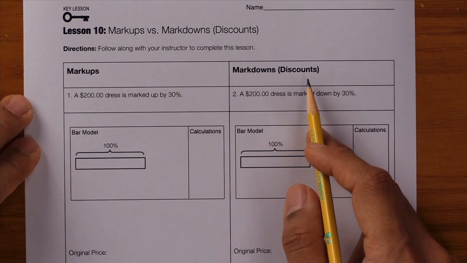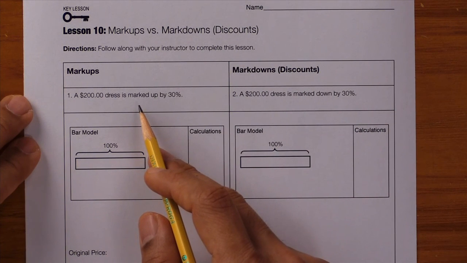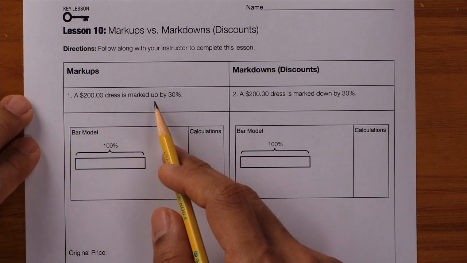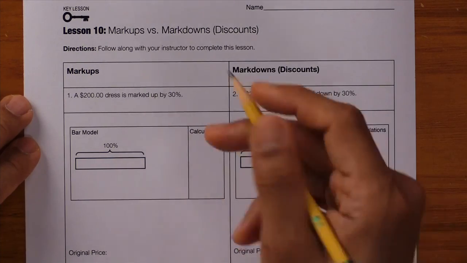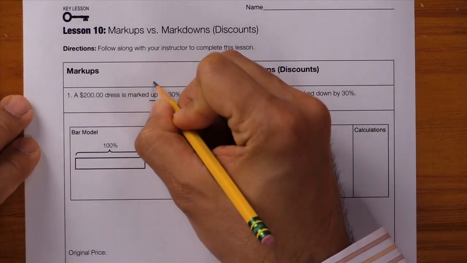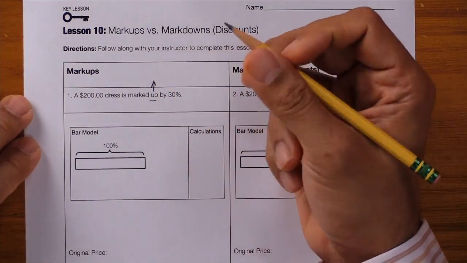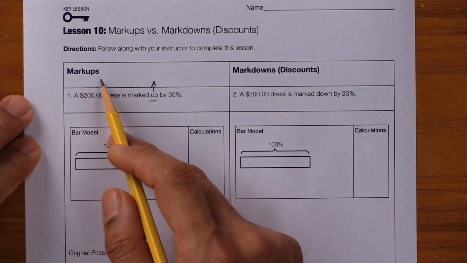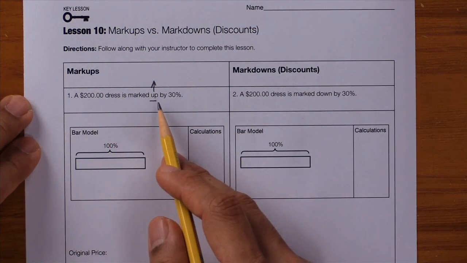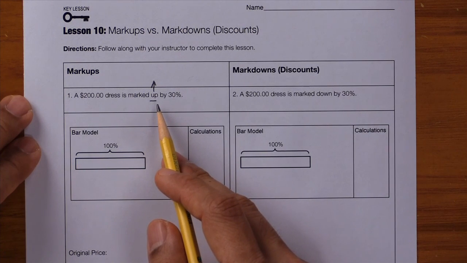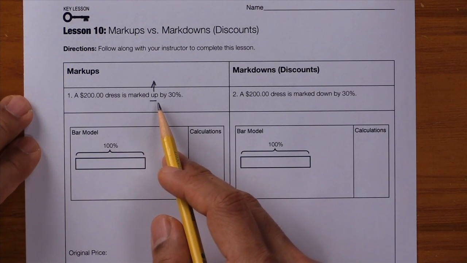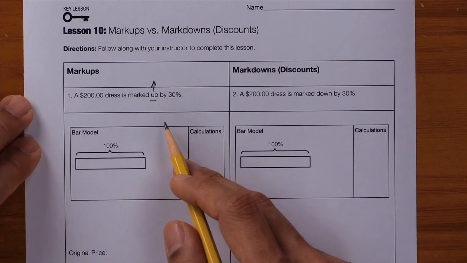discounts. Here's an example of a markup. A $200 dress is marked up by 30%. So let's underline up and draw an up arrow so that we know that it's a markup. Stores do this when they raise the price of an item in order to make a profit and stay in business. Here's an example of a markdown.